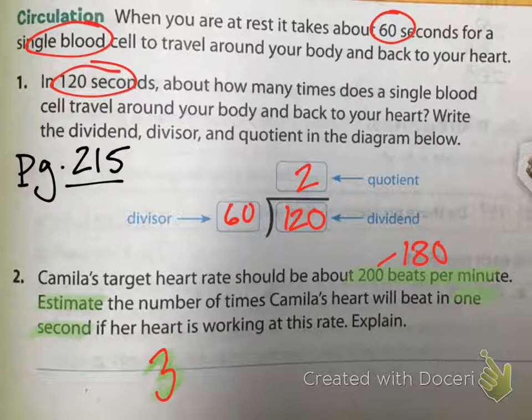As Gio said, her actual heartbeat's going to be higher. And we know this because we had to round down. When you round down, your actual answer is going to be bigger. When you round up, your actual answer is going to be smaller. And I see Vahe making a face like, what? That doesn't make any sense. But let's think about that just for a second.